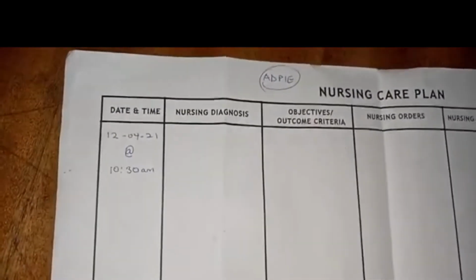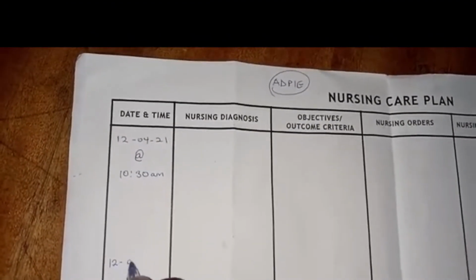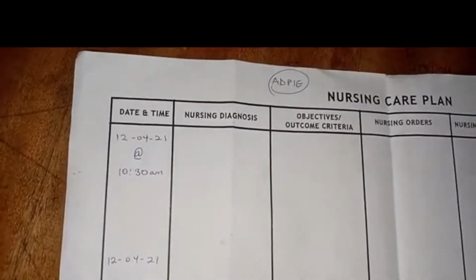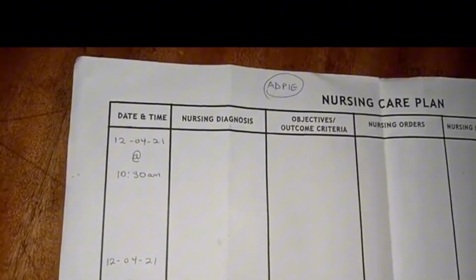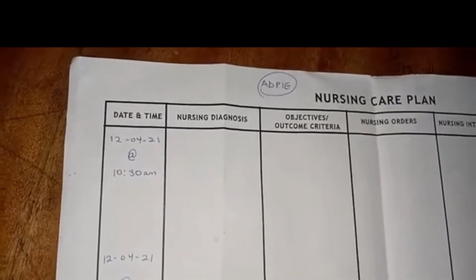Another date and time. The same, 12/04/21, and let's say at 11:50 a.m. The last one, let's move on. 12/04/21, let's say at 2 p.m. Okay, now let's look at how to get our nursing diagnosis.